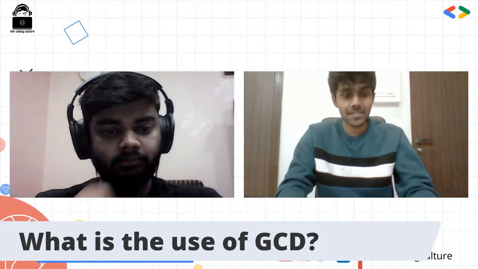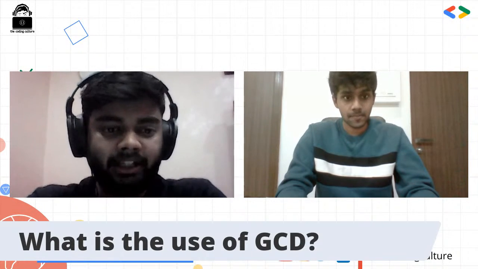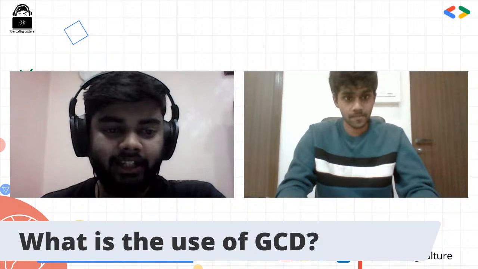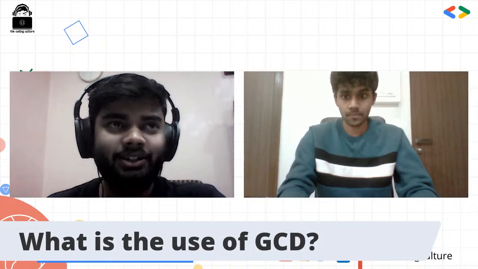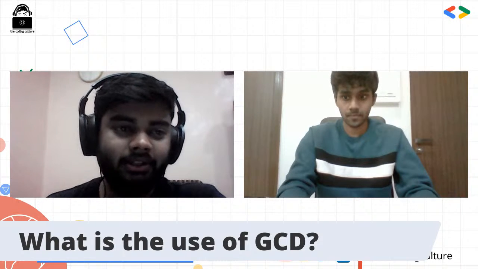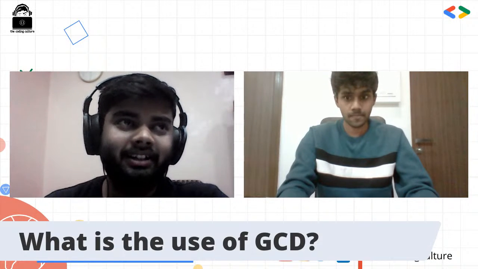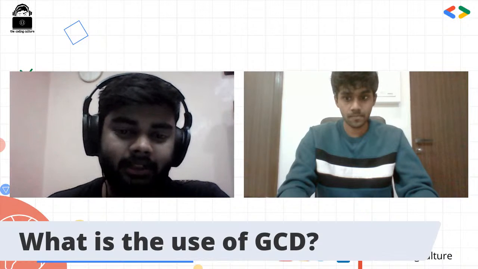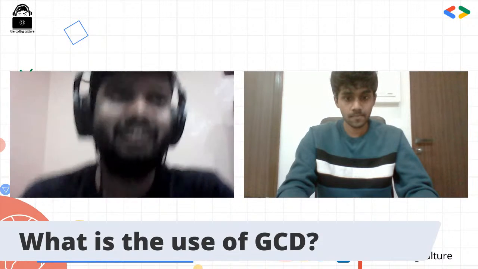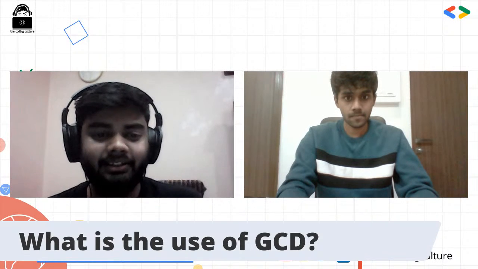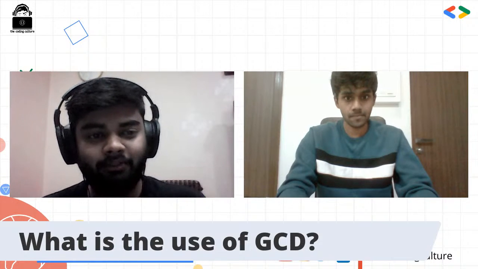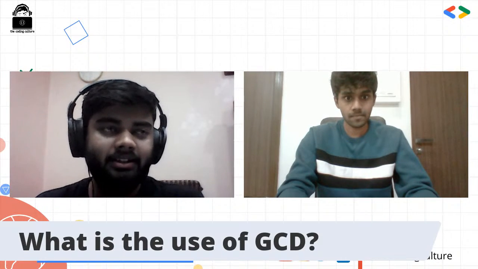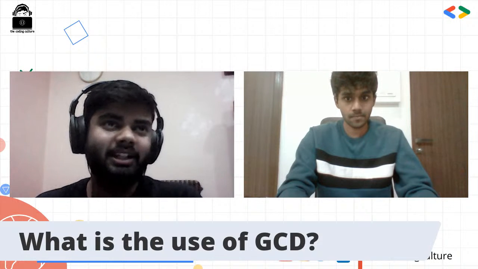What is the use of GCD? Yeah, GCD is basically the greatest common divisor. It is a very important type of algorithm which is used in many questions on contests, because GCD is basically the highest common factor of two numbers. It is a mathematical concept which is used in various problems for solving.